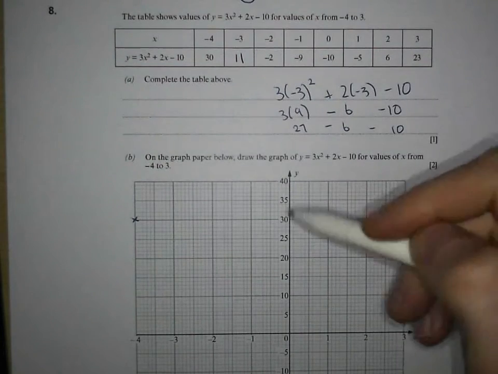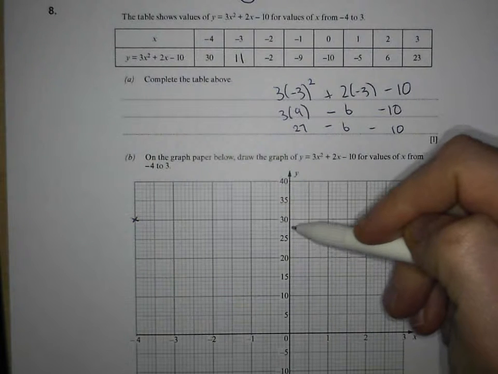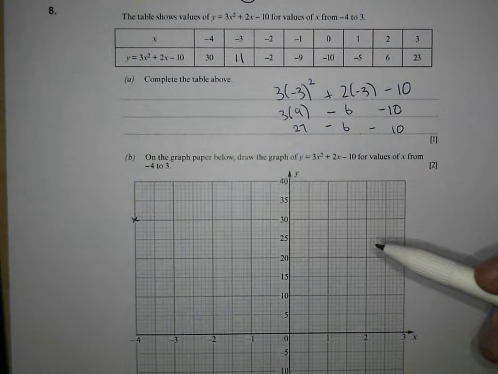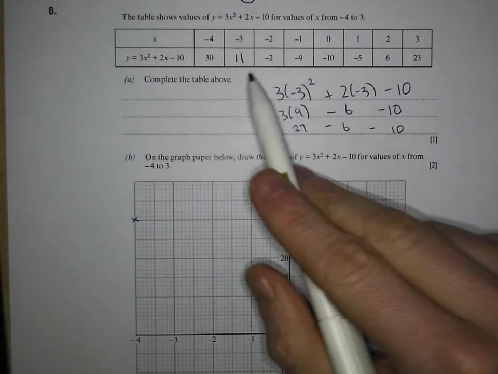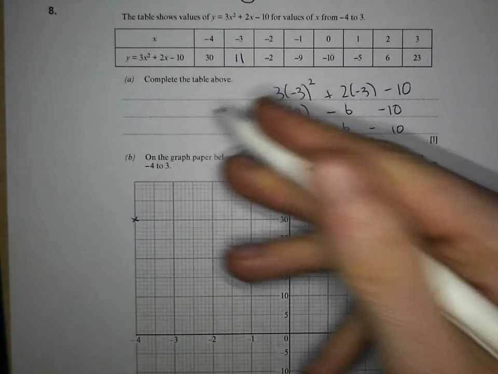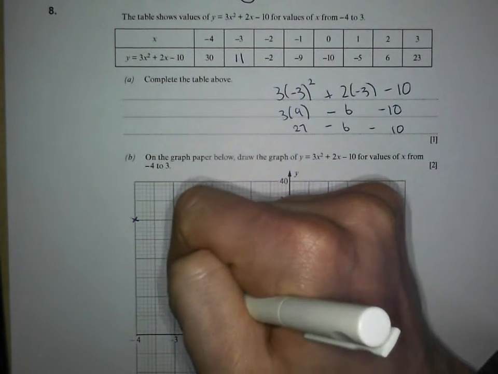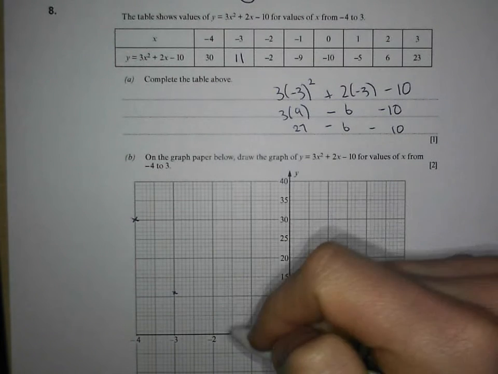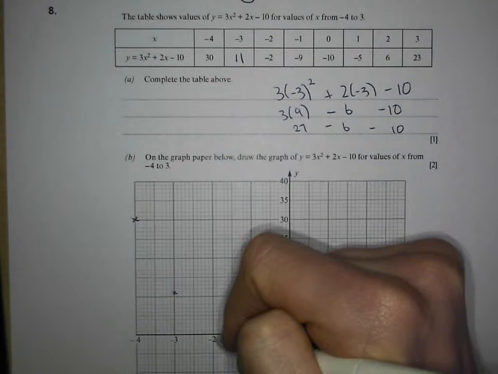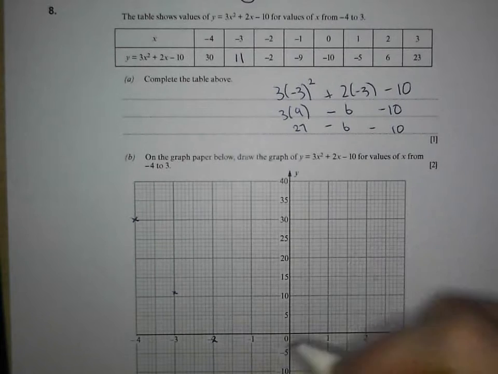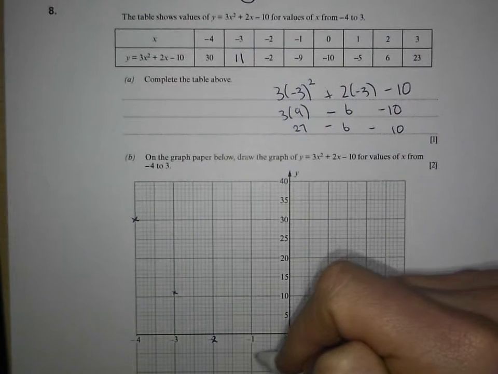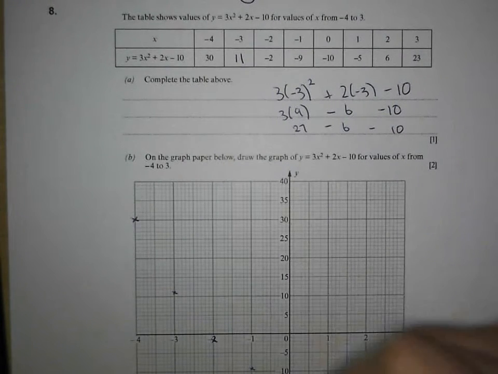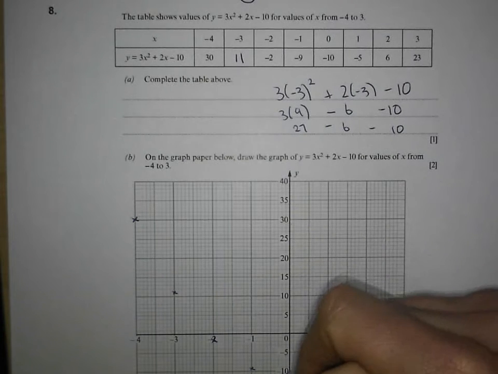Check your scale here, by the way. This is going up in 5s on the y, and there's 5 squares between, so it's a lovely scale to deal with. Each little square is going to be 1. When x equals minus 3, y equals 11, so 1 square above the 10. When x equals minus 2, y equals minus 2, so 2 squares above. Quite hard to see that one. When x equals minus 1, y equals minus 9. When x equals 0, y equals minus 10.